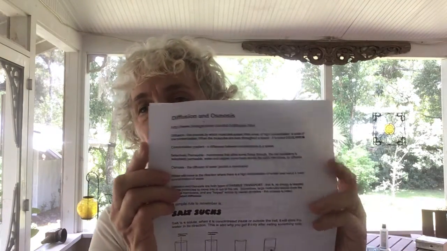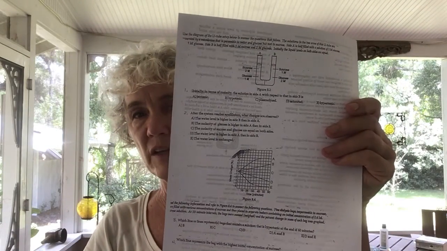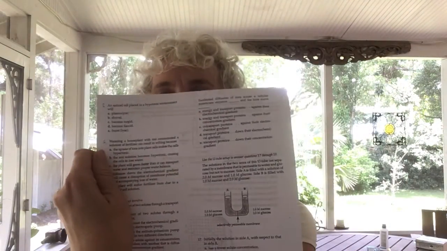The other things that are in this packet are kind of in order of how we discuss them. We're going to talk about how things move in and out of cells, so you have some handouts that you can refer to, but the homework packet on how things can move in and out of cells looks like this. It's diffusion and osmosis, it says, and it's just a little talk about it, but then the actual homework that you're going to hand in looks like this. All right, so you're going to hand in a picture of both sides of that.